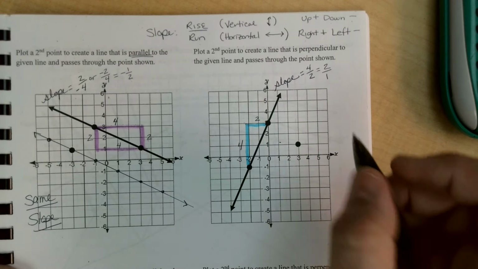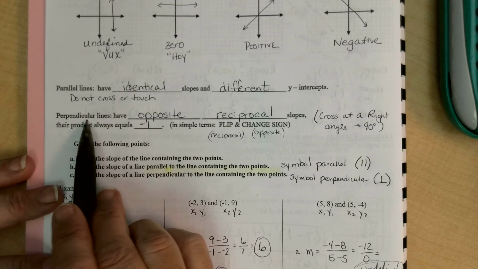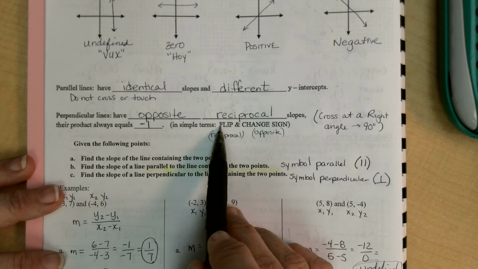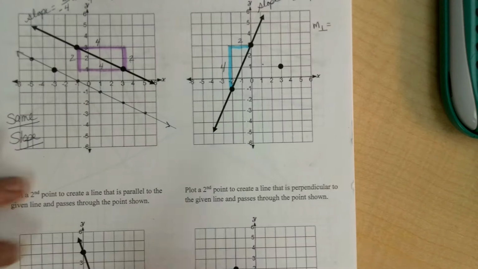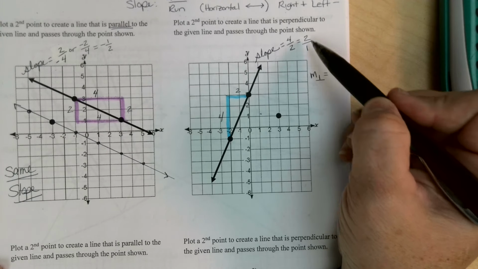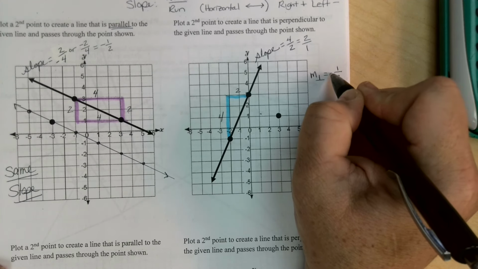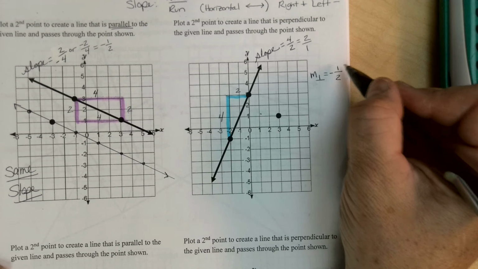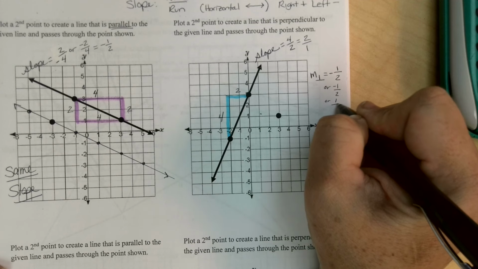But I need the slope perpendicular. Remembering from yesterday, or the last lesson, perpendicular slopes always have opposite reciprocals, which means I need to flip and change the sign. Flipping takes care of it being a reciprocal, changing the sign takes care of it being opposite. So if my current slope is 2 over 1, when I flip it and change the sign, I get negative a half. Remembering that the negative can either go with the top or the bottom, I can call it negative 1 over 2, or I can call it 1 over negative 2.